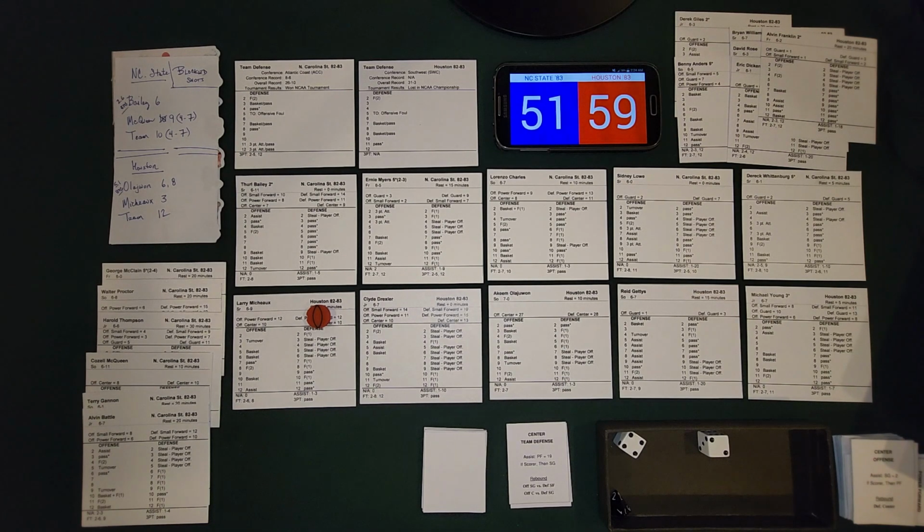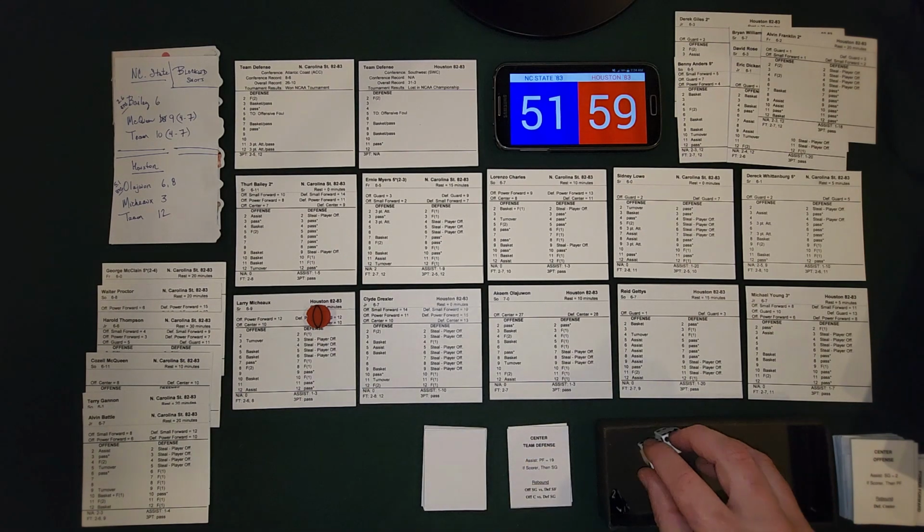Young with 14 points on 5 for 10 shooting. Now we've got offensive center versus shooting guard, and it's Olajuwon. He's going to dominate the boards. The boards right now are 33-17. They are killing him on the boards right now.